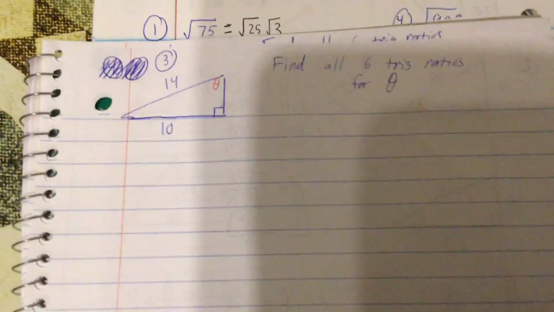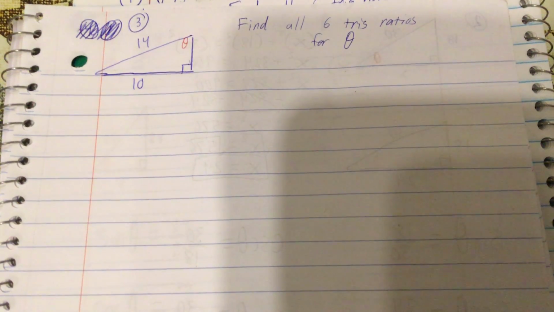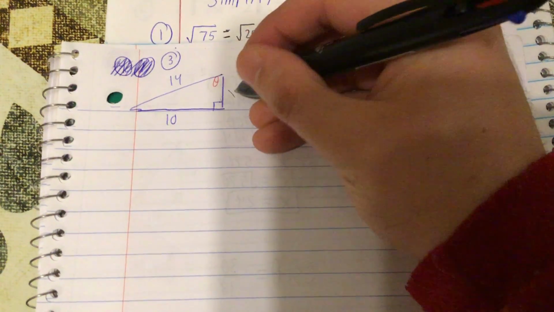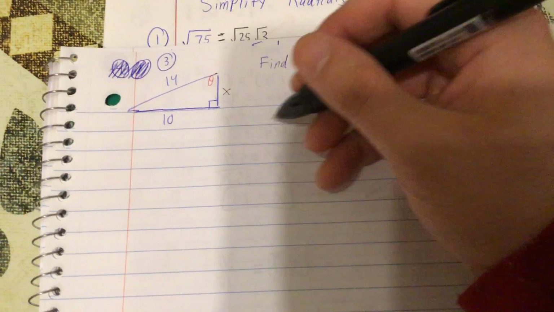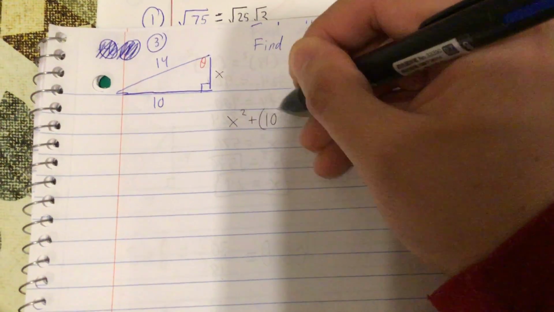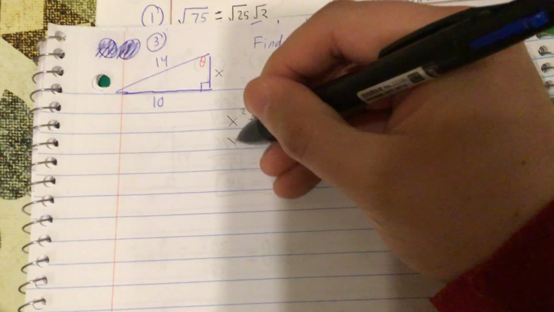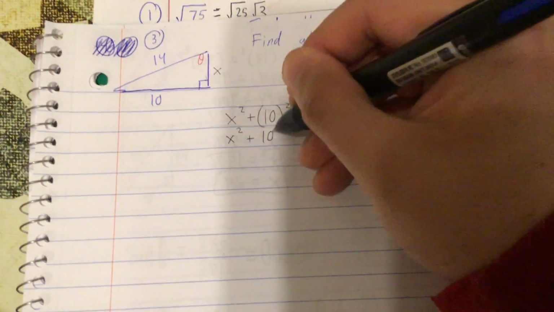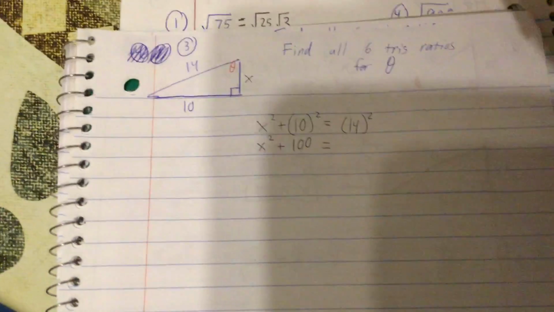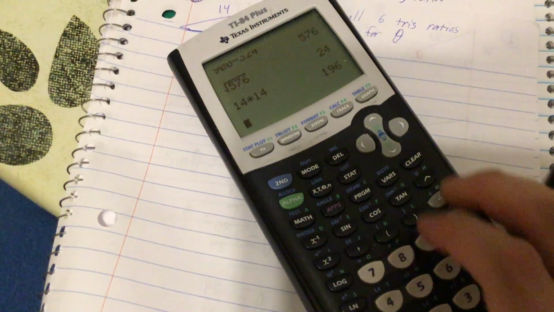All right, let's do number 3. So let's say I give you 14 and 10. Once again, I know one leg, I don't know the other leg, but I do know the hypotenuse, so that helps me out a lot. X squared plus 10 squared is equal to 14 squared. That's x squared plus 100 is equal to, I don't know my 14 times tables, 196.